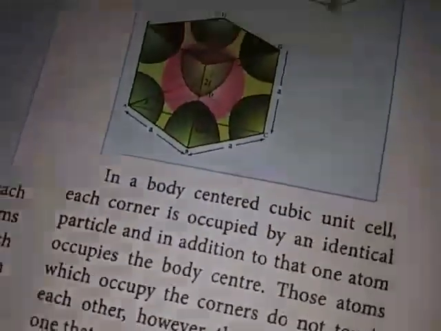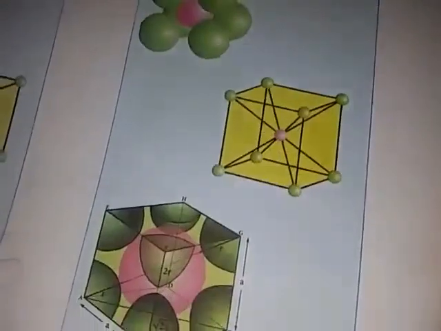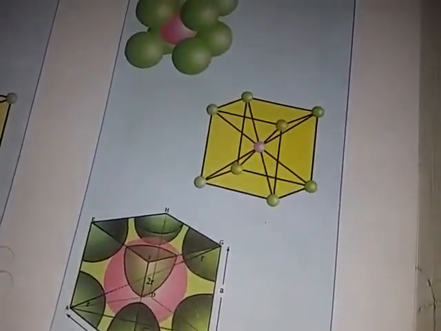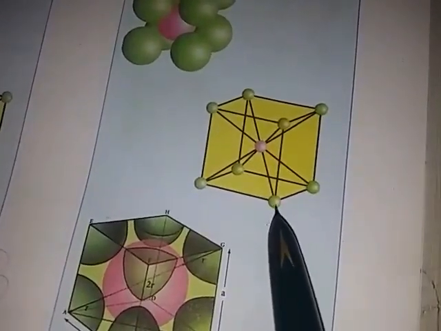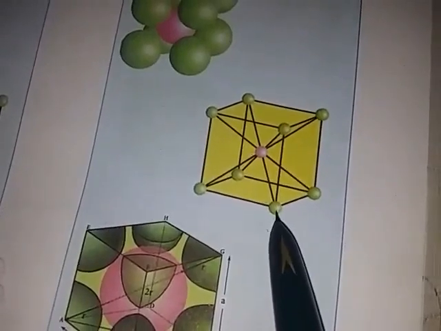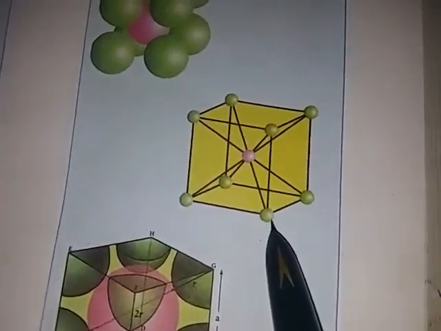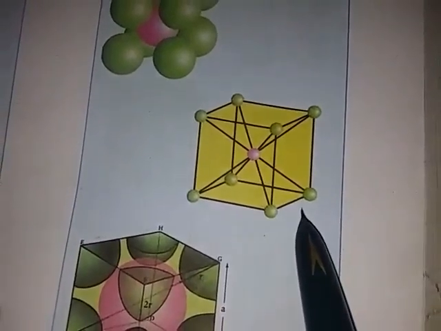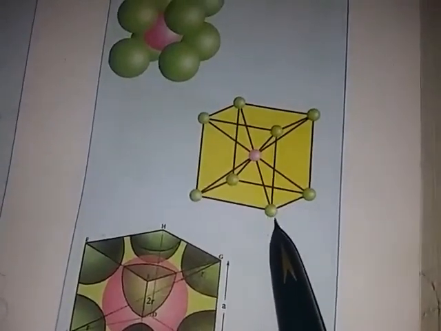So here there are 2 types of atoms, one at the corner and another at the body center, and we already know that the atom present at a corner is shared by 8 unit cells.